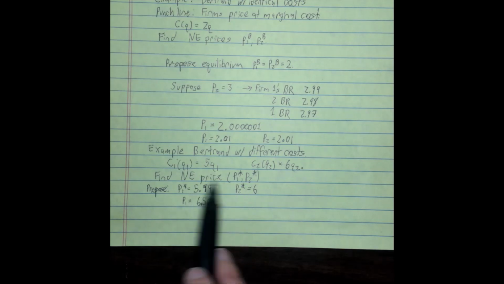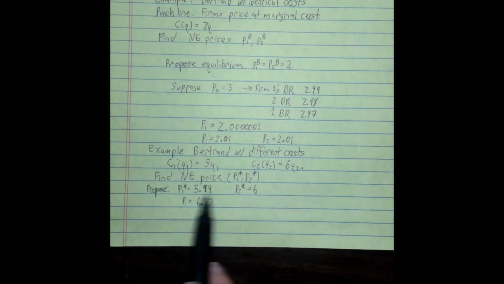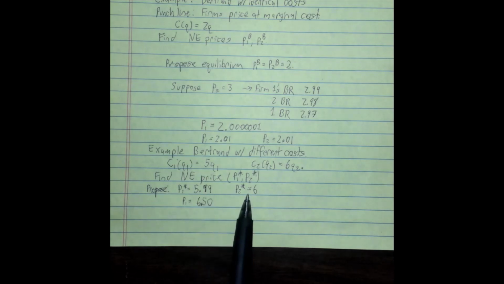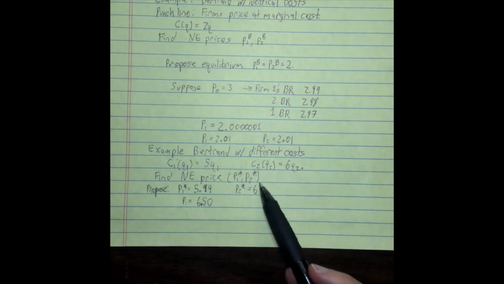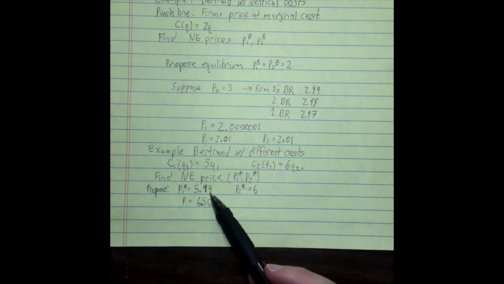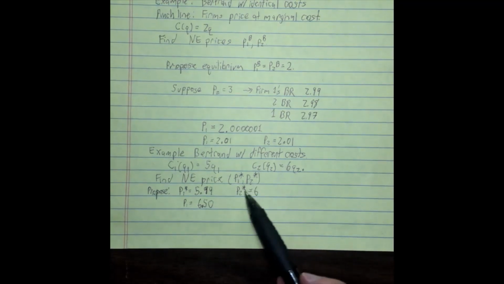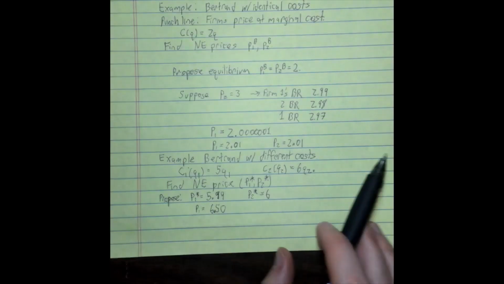So the equilibrium has to be that firm 1 doesn't want to price any lower than $5.99. If it prices above $5.99, it's going to get undercut by firm 2. So this is a best response, and firm 2 basically can't price lower than 6. Pricing above 6 doesn't really matter for it when firm 1 is pricing at $5.99, so it's playing a best response, and they're basically playing best responses to each other's best responses. Hence, this is a Nash equilibrium.